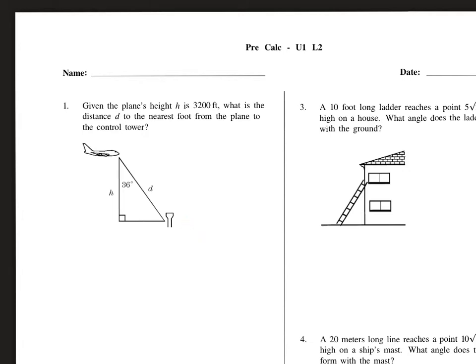We can mark the diagram with the information we know. We know the height is 3,200 feet. That's great. We know that we're looking for the distance, which is right here. And we know this angle is 36 degrees, and that information was exclusively given to us in the diagram. Now that we know the identified angle, we can start labeling the diagram. So this will be the opposite side. This is the hypotenuse, and this is the adjacent side.